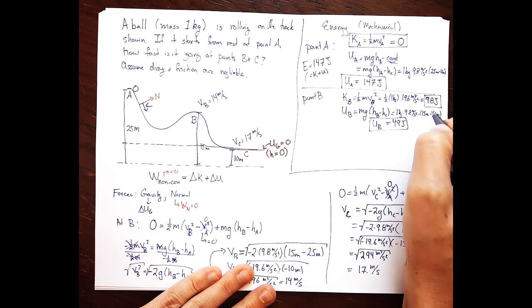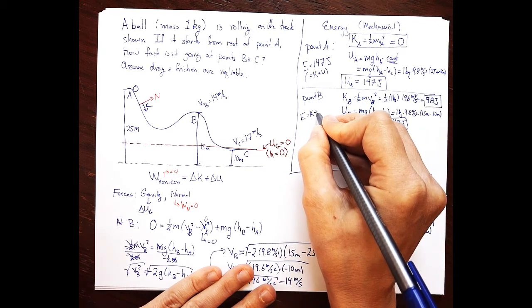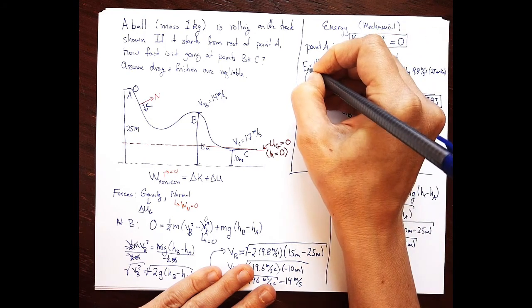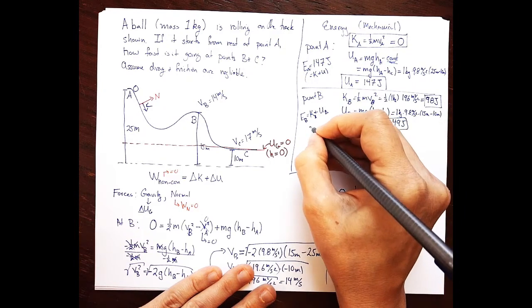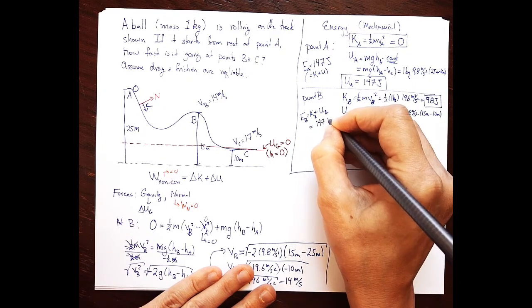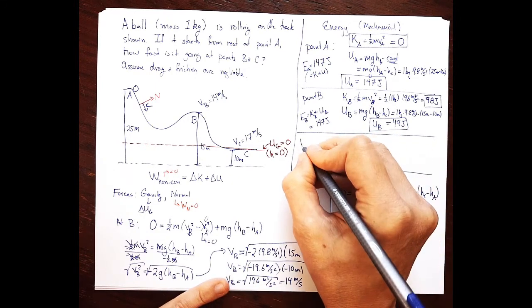Here's our kinetic energy. And the total energy, when we add that kinetic plus that potential, here it is at A, here it is at B, they will add up to 147 joules. Again, of course they should, because mechanical energy is conserved.